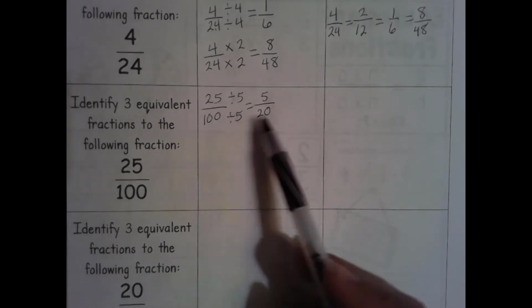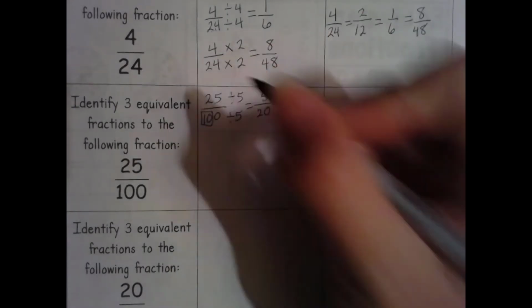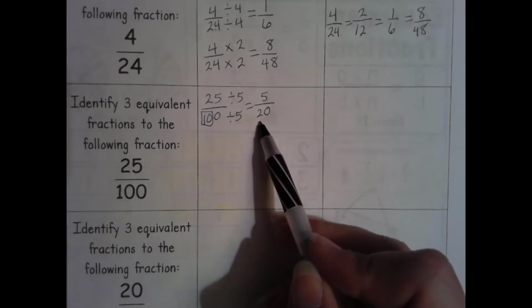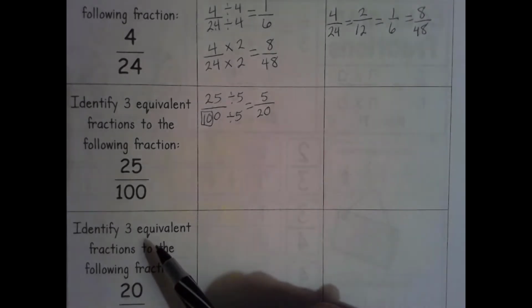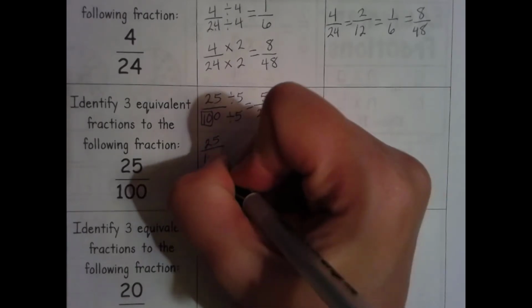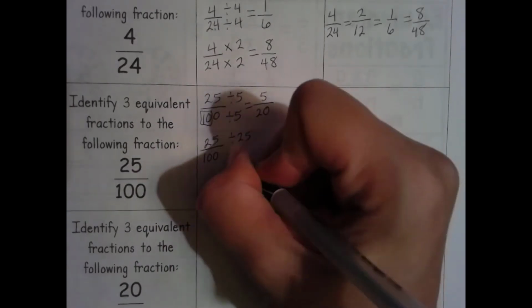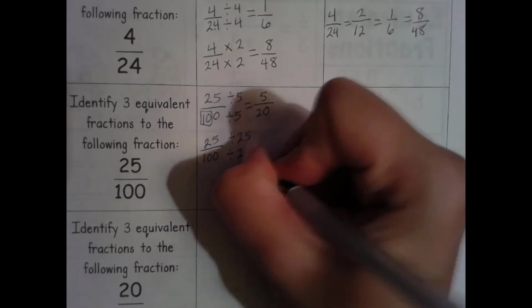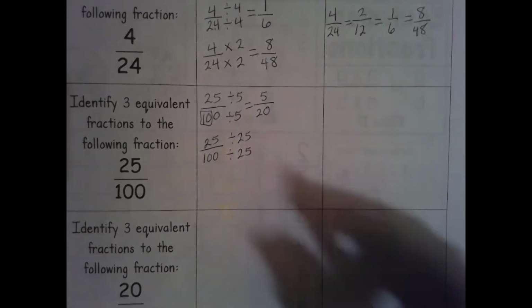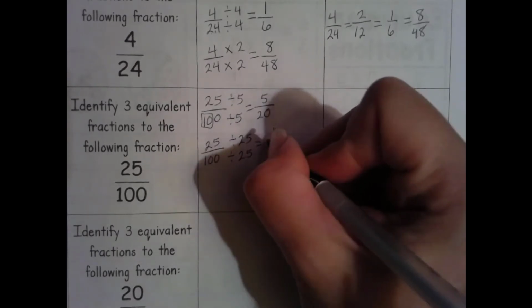Also, I move that placeholder, and 10 divided by 5 is 2. So I get 20. But also thinking of money, 25 makes me think of quarters. And I know 100 can be divided into quarters. 25 divided by 25 is 1.